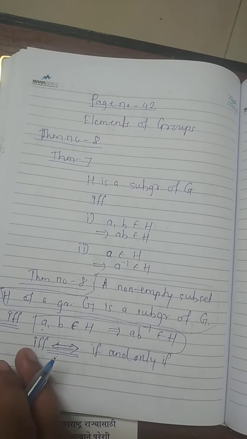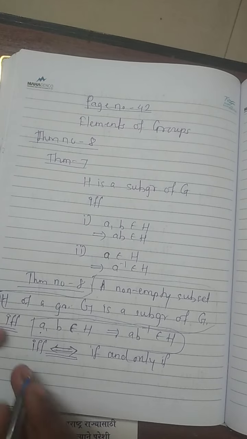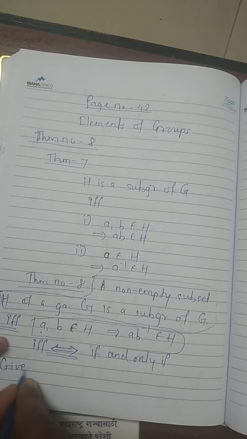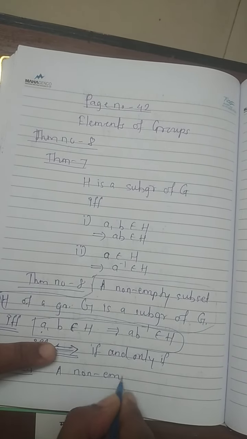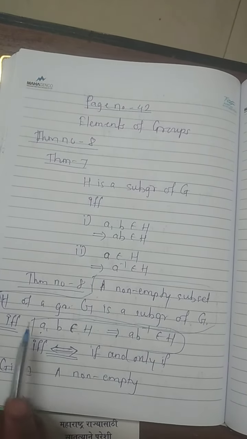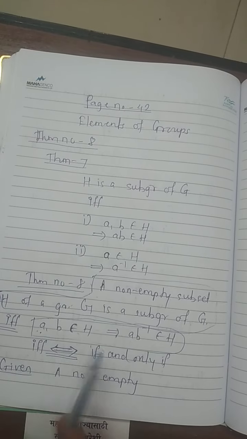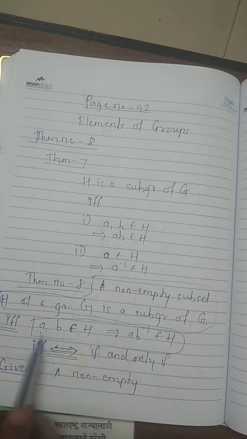So let's see the proof. Take the first part. What is given to us? Given is a non-empty subset. What we have to show? We have to show the second part, and conversely we have to take the second part as given and show the first part.